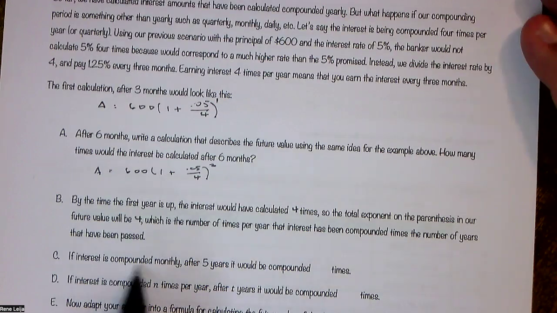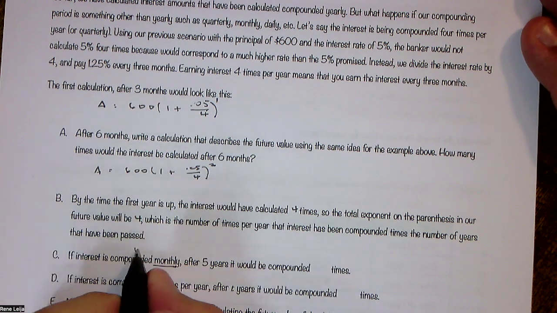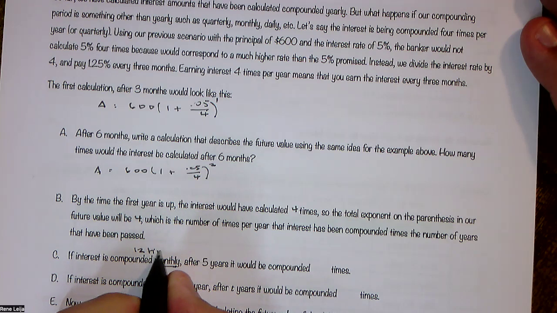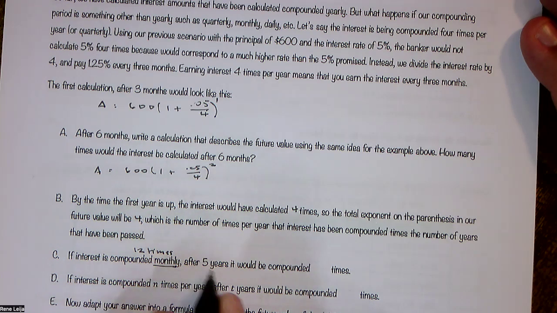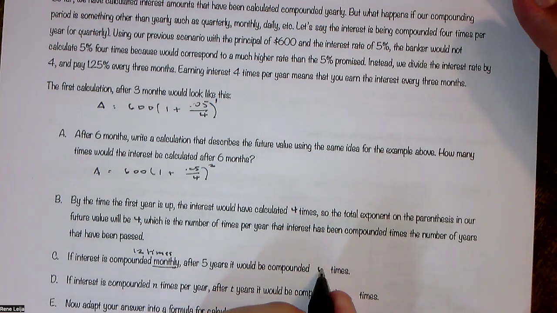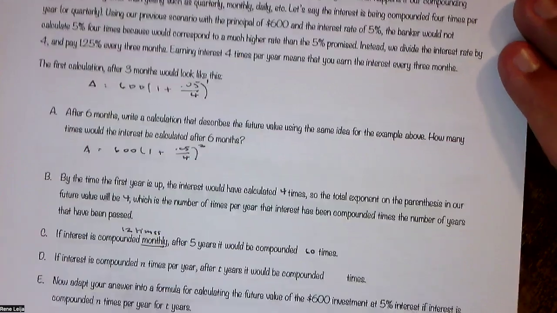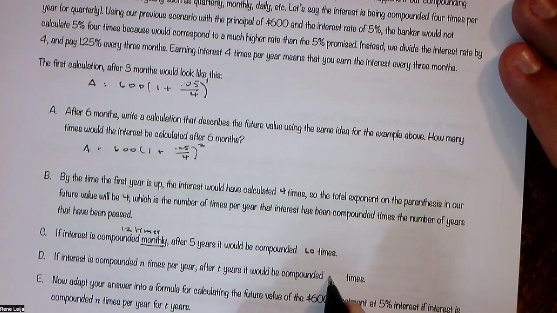If this is compounded monthly, that means 12 times, for 5 years. So 12 times 5, that's going to be 60 times. If the interest is compounded n times per year after t years, then it would be compounded n times t times.